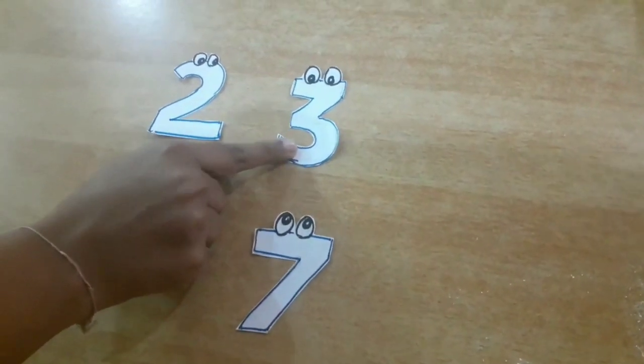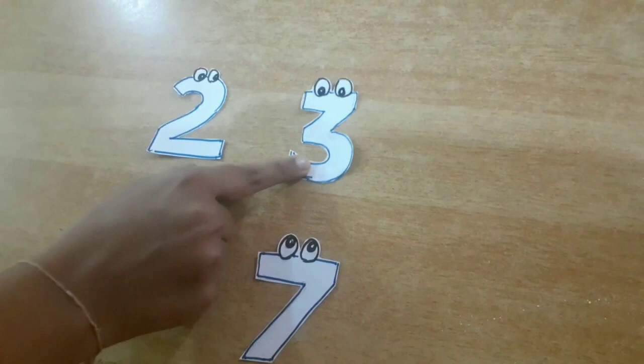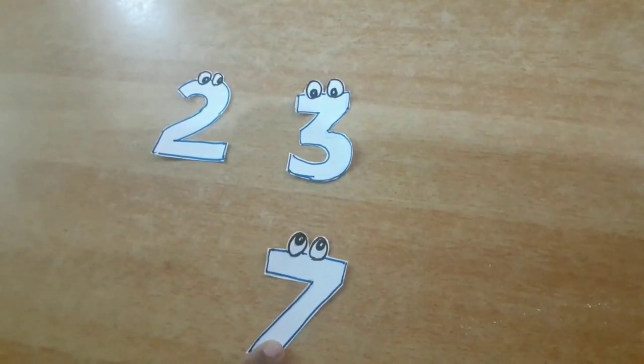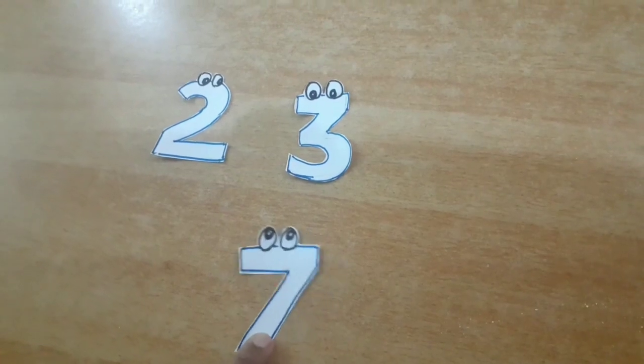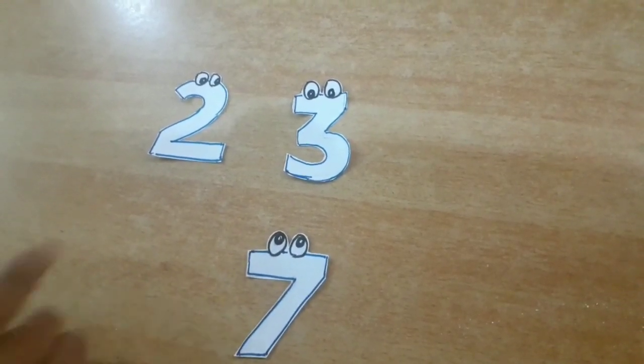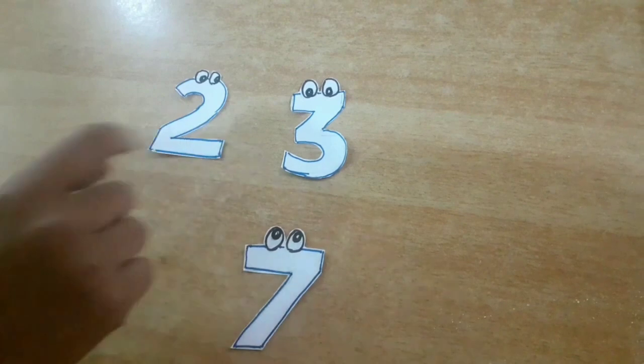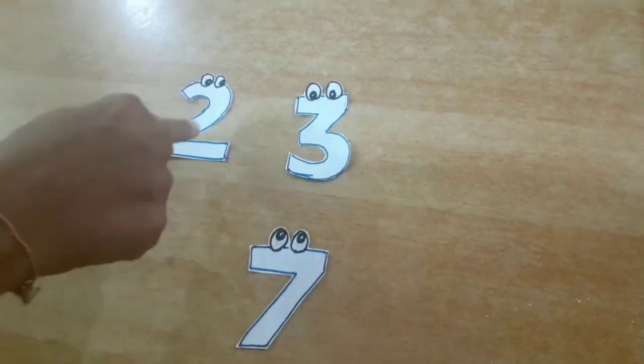3 will say, oh 7, I don't have so many x with me. It's okay, so what? You can go ask your neighbor who is next to you. So who is next to 3? 2. 2 is next to 3. So what will 3 do? Go and ask 2.